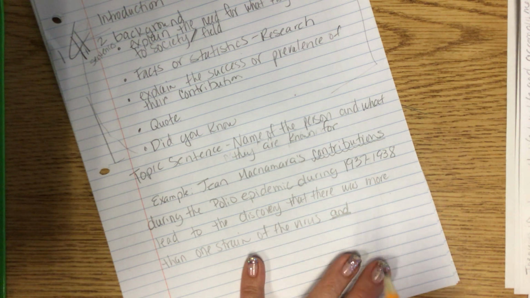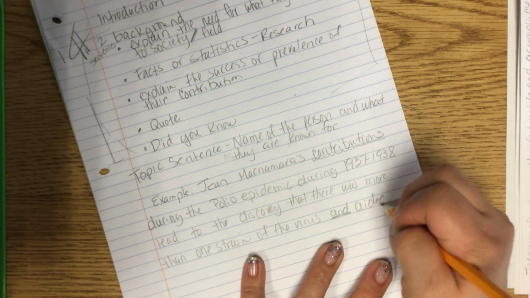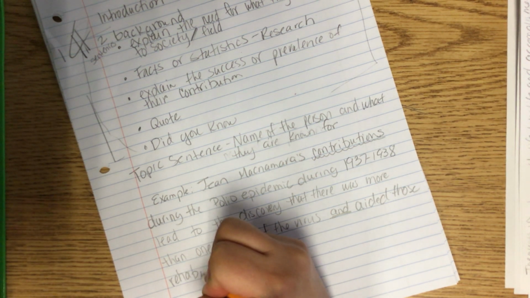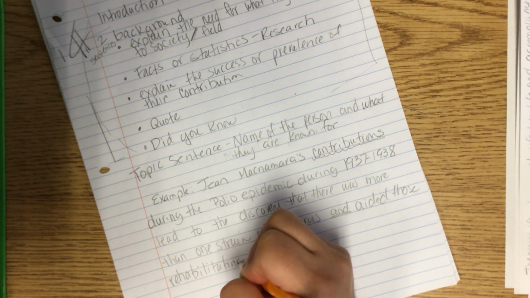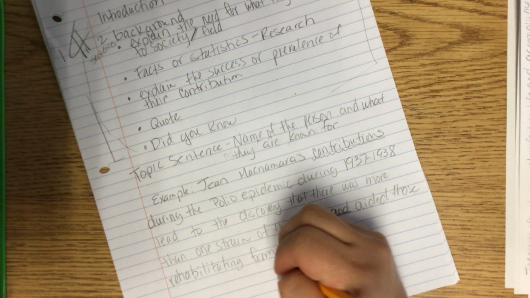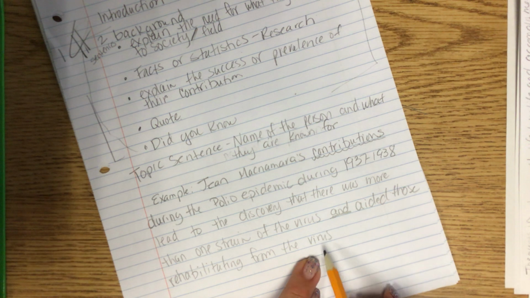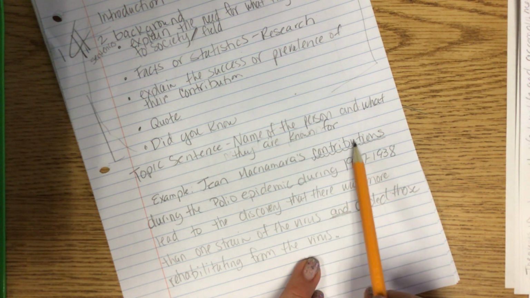Led to the discovery and aided those rehabilitating from the virus. Now, something I want you to be aware of, I used a virus in here, didn't I?